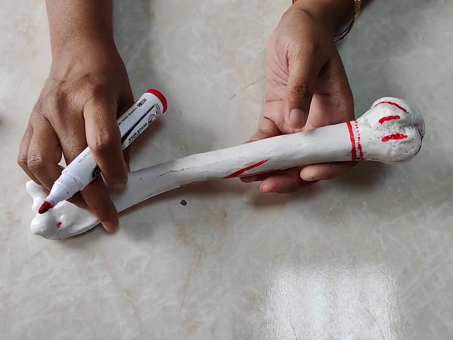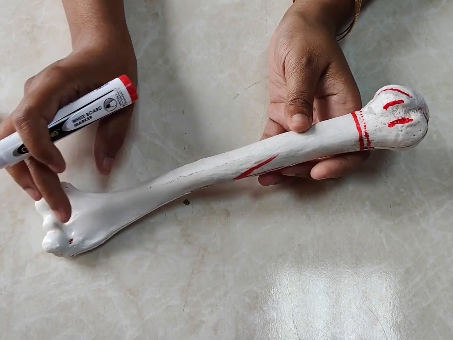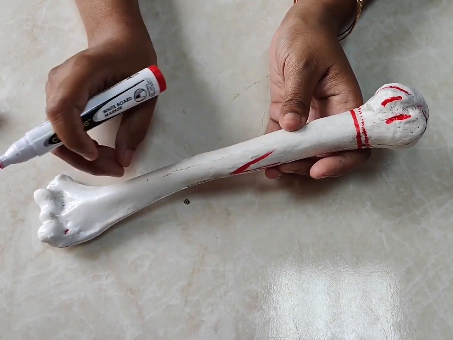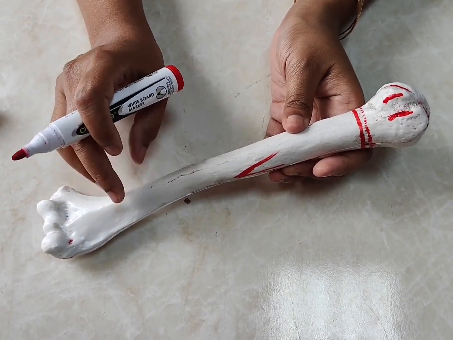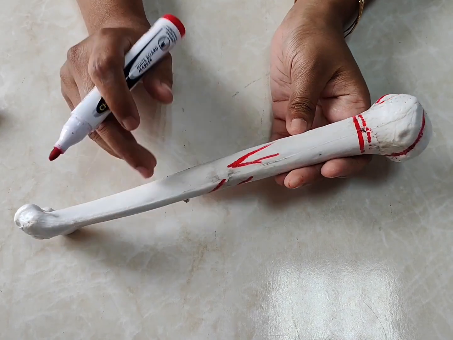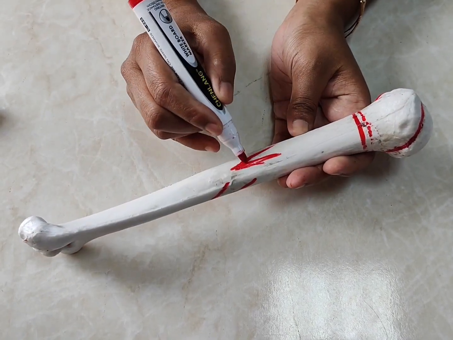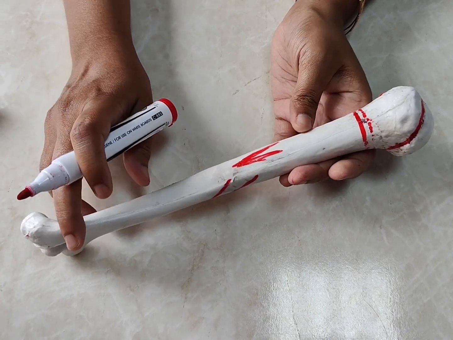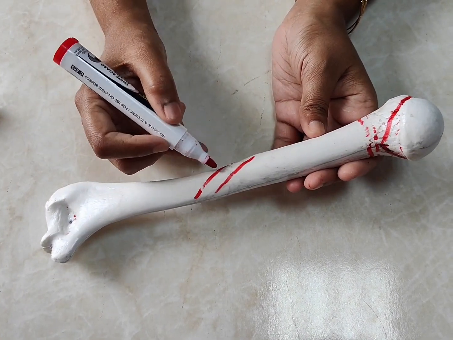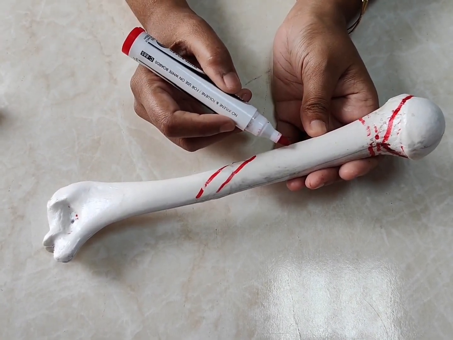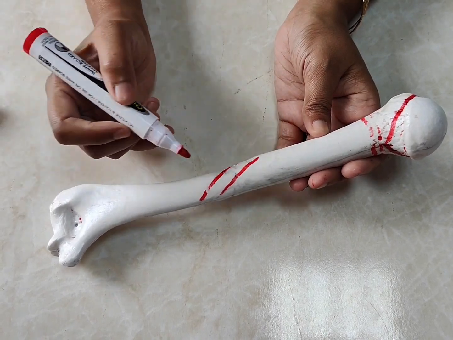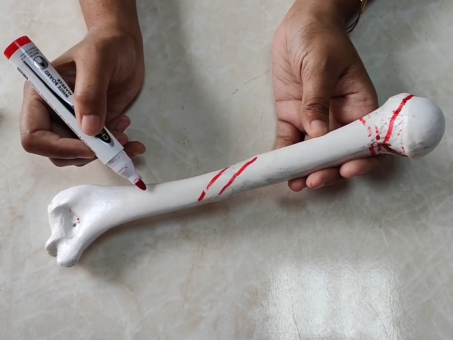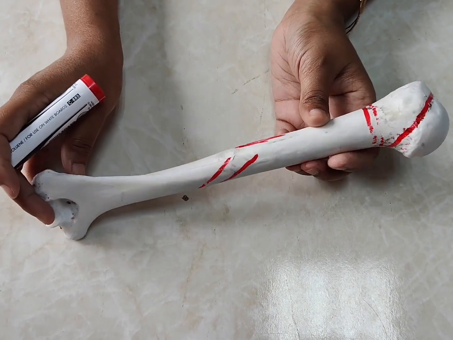Now, I said a number of muscle attachments. If your examiner asks which of these muscles are origin and which are insertion, let's see. I said deltoid tuberosity. This deltoid tuberosity gives insertion of the deltoid muscle. If we see posteriorly, above the radial groove, the lateral head of the triceps will originate from here. And below the radial groove, the medial head of the triceps will originate from here.